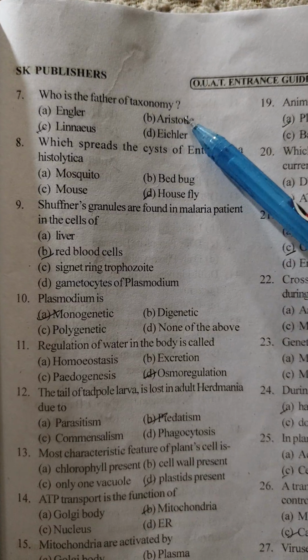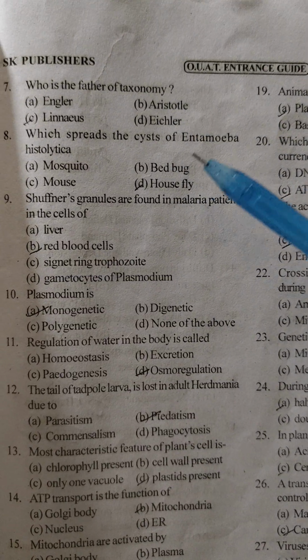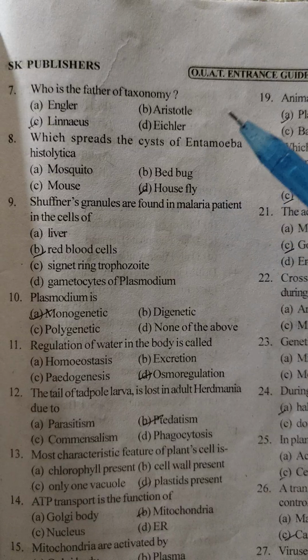He is Carolus Linnaeus. And which spreads the cyst of Entamoeba histolytica? That is the house fly.